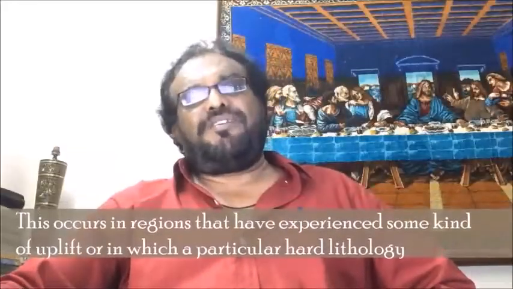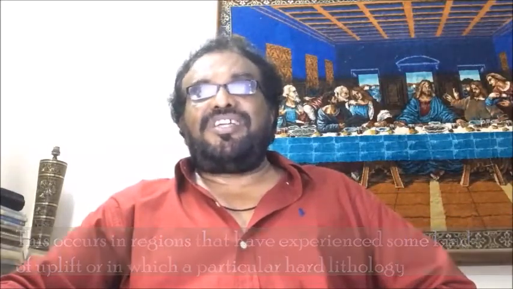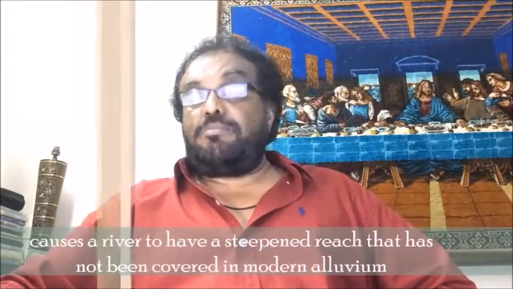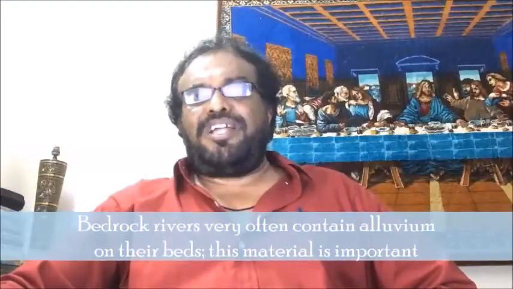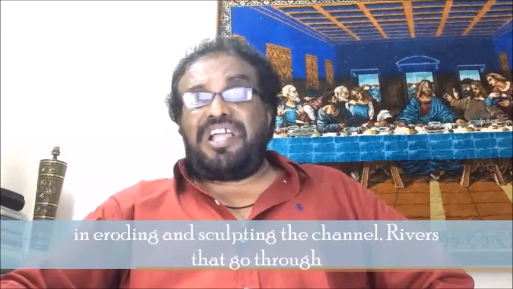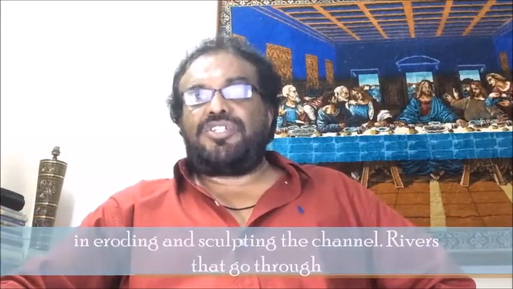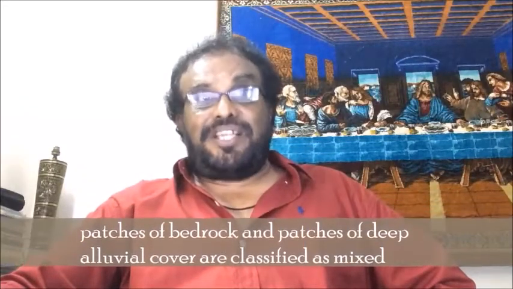This occurs in regions that have experienced some kind of uplift or in which a particular hard lithology causes a river to have a steepened reach that has not been covered in modern alluvium. Bedrock rivers very often contain alluvium on their beds. This material is important in eroding and sculpting the channel. Rivers that go through patches of bedrock and patches of deep alluvial cover are classified as mixed.